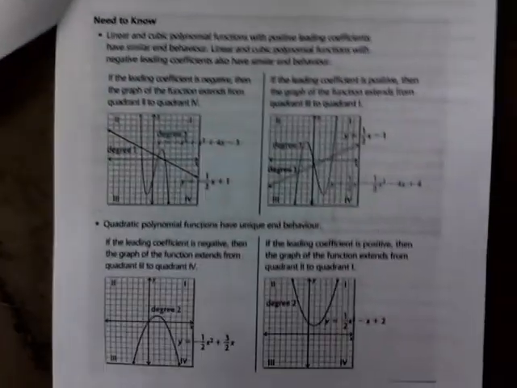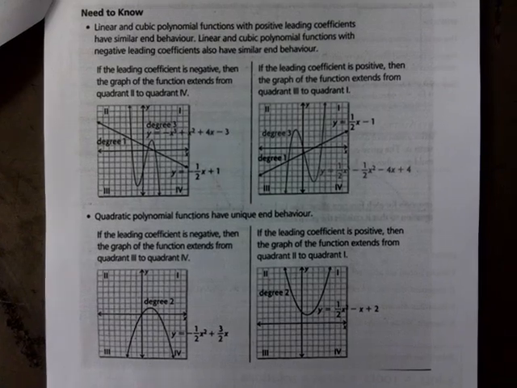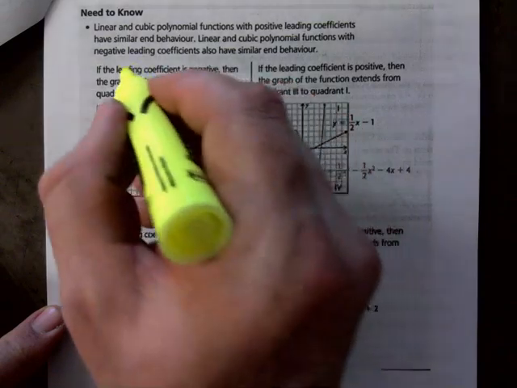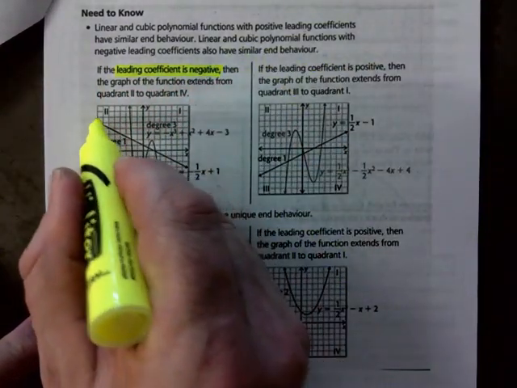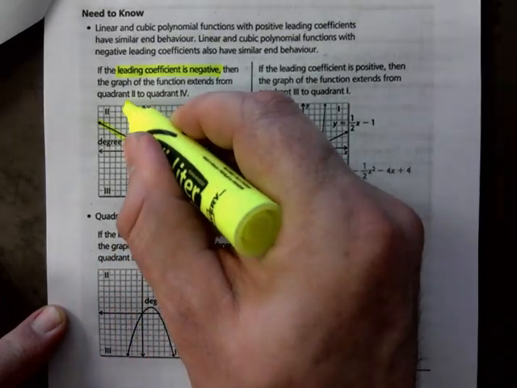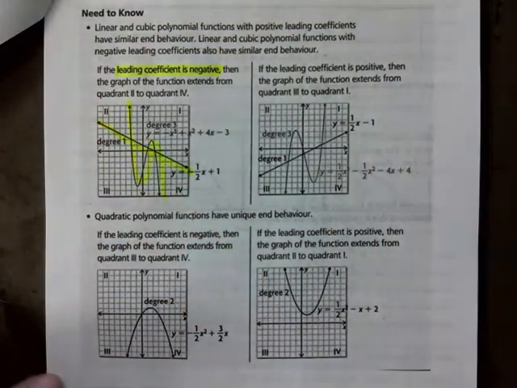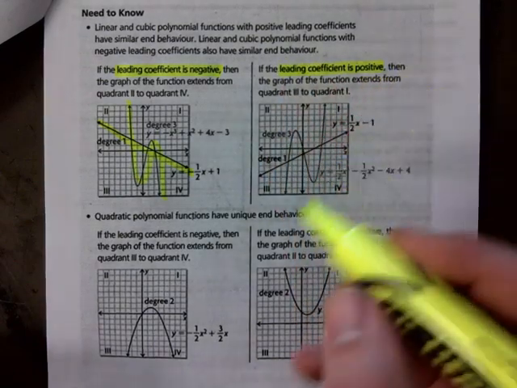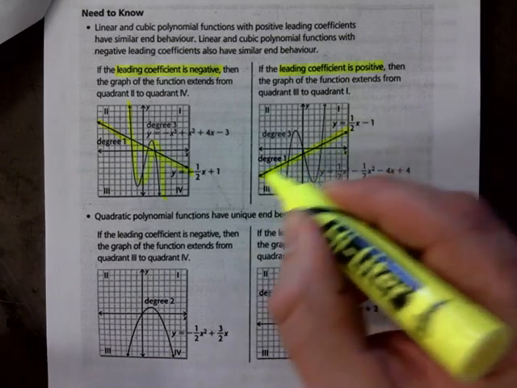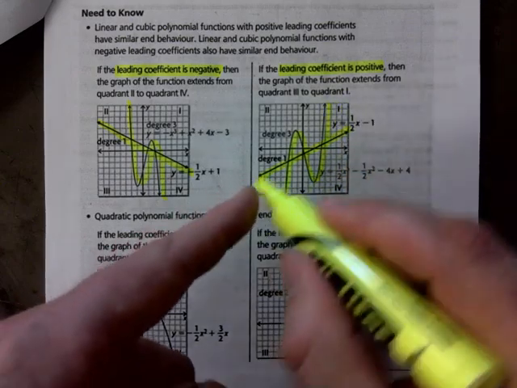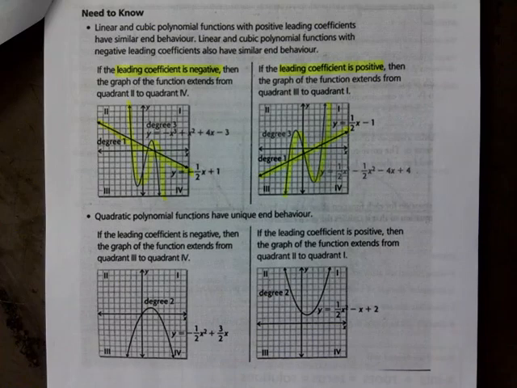Okay, let's keep going. This summarizes everything that we've just talked about. Watch this. If the leading coefficient is negative, then you expect the graph to drop from left to right, and so it is with the cubic. It's always going to go from Q2 to Q4. If the leading coefficient is positive, we expect it to go from Q3 to Q1. Even if it does this wonky wavy thing, it still behaves the same way. The ends end up in the same quadrant.